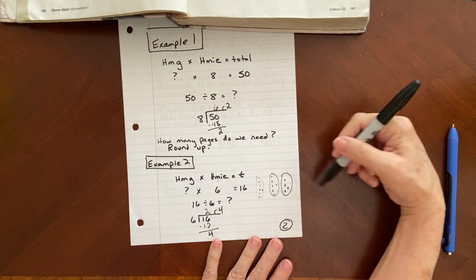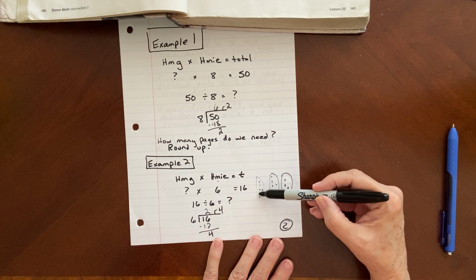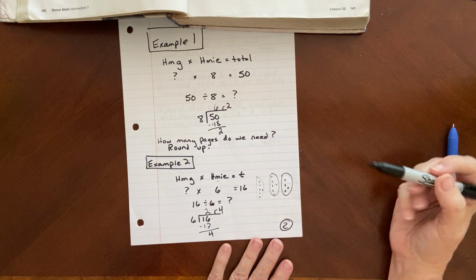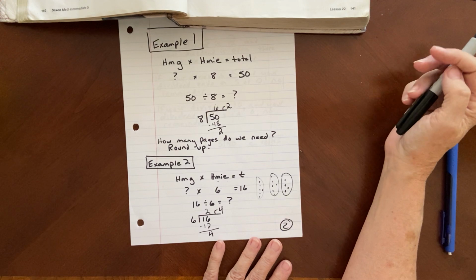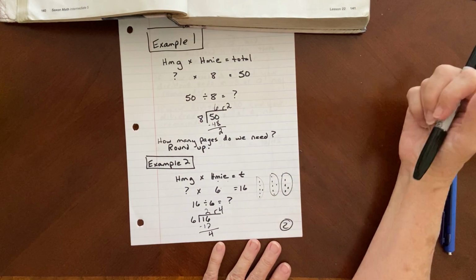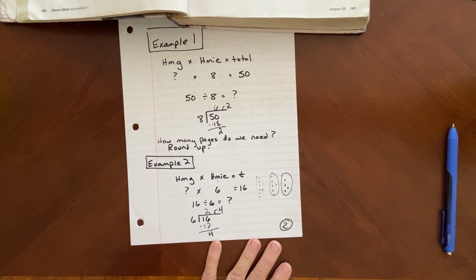So now let's count. Do we fill up? Do we get everybody in a boat? 1, 2, 3, 4, 5, 6, 7, 8, 9, 10, 11, 12, 13, 14, 15, 16. Okay, so how many boats do I need? 3, right? That one's not all the way full. So that's how you figure out those answers.